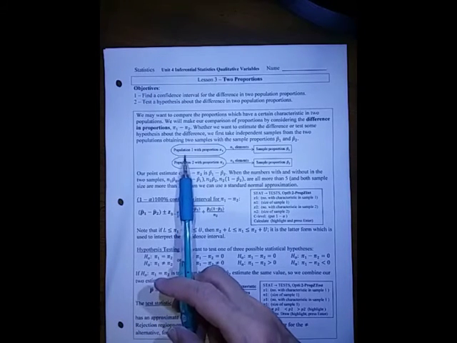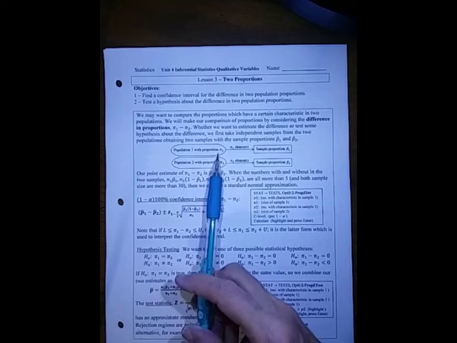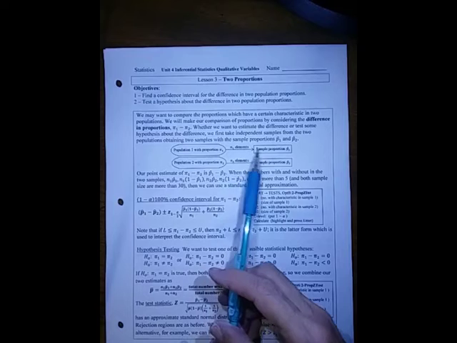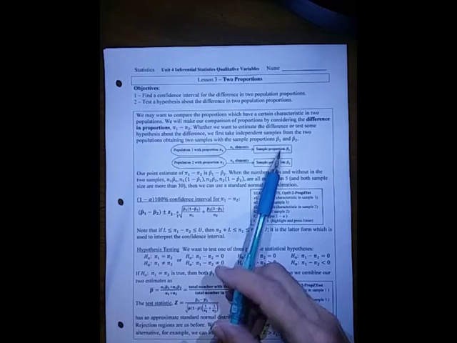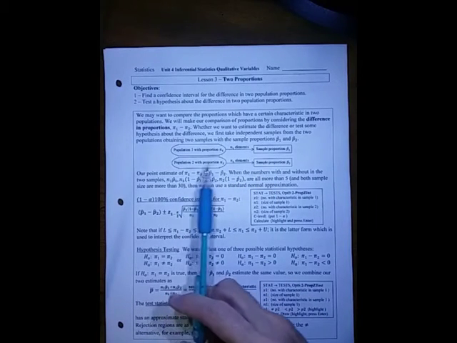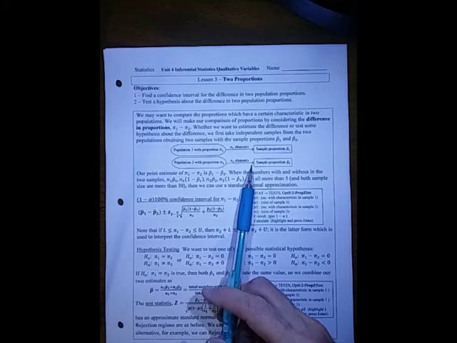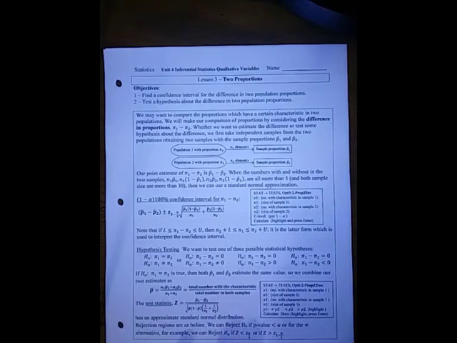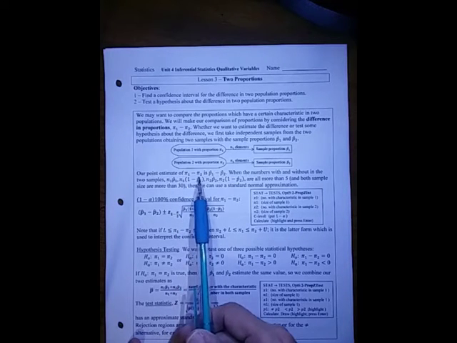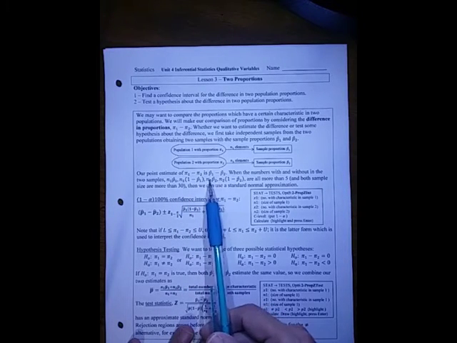So we're going to have a population 1 with a proportion pi1. We'll take out n1 as a sample and get a sample proportion of p hat 1. And then from population 2, which has a population proportion of pi2, we're going to take out a sample of n2 and get a sample proportion of p hat 2. Our point estimate of pi1 minus pi2 is the difference in the sample proportions.